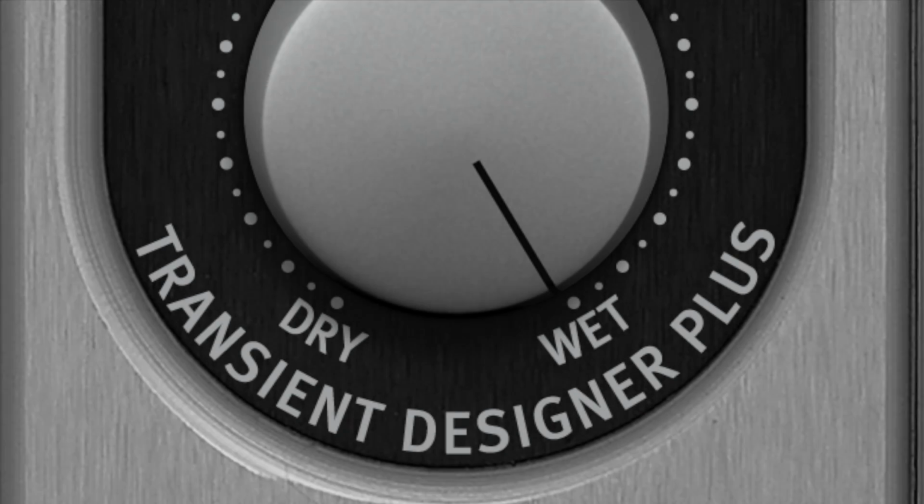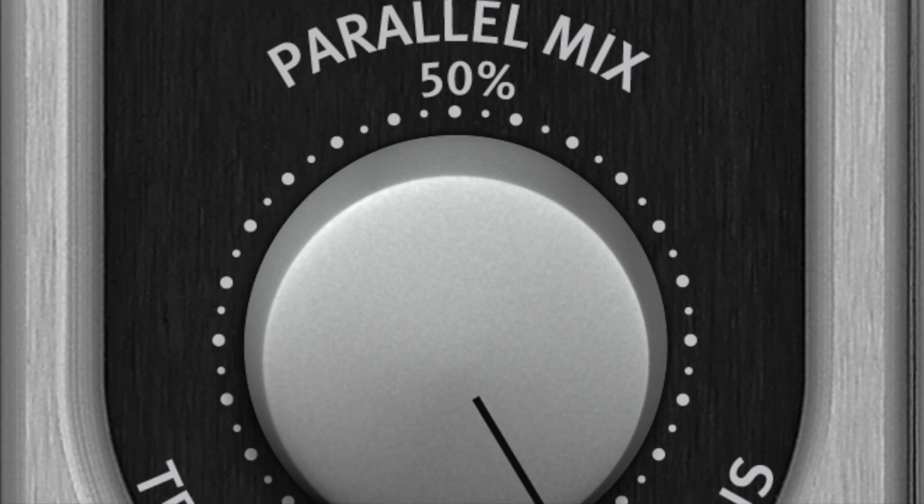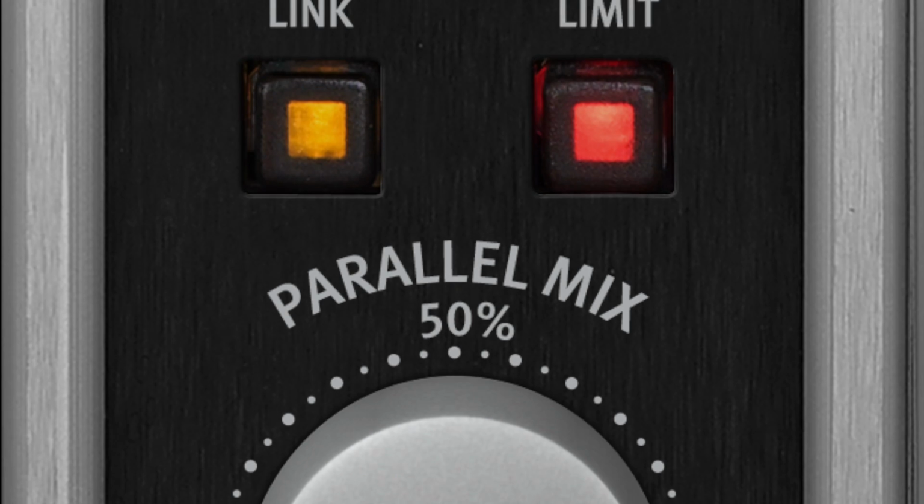The new wet-dry mix control allows you to create dramatic effects and then mix them to taste with the dry signal.